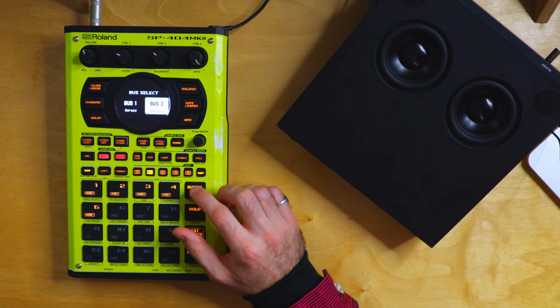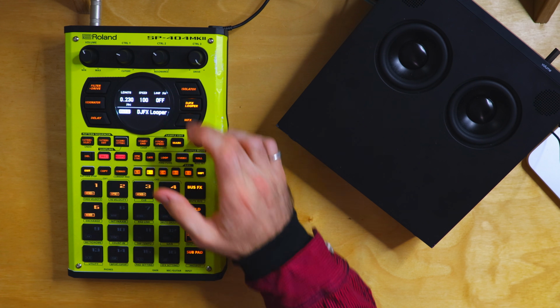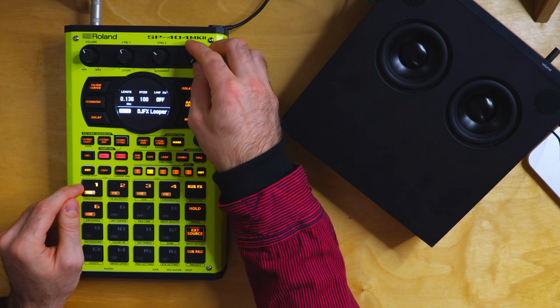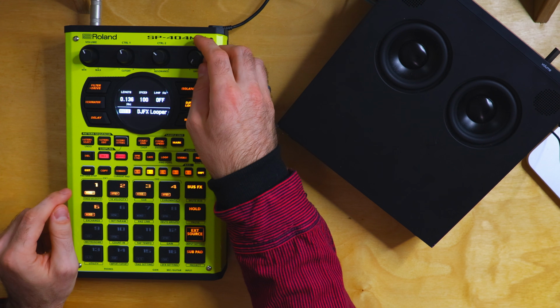Before that though, we're gonna go back and experiment with what effects we wanna add onto this sample. There's 2 bus effects right here. We could jump back and forth really easily. I use the DJ effects looper on this particular sample. So I'm leaving that on bus 1. Let's play that. Nice little triplety thing going on there.